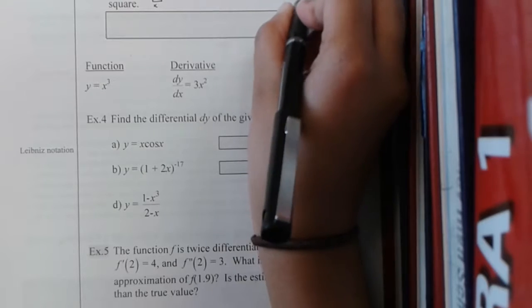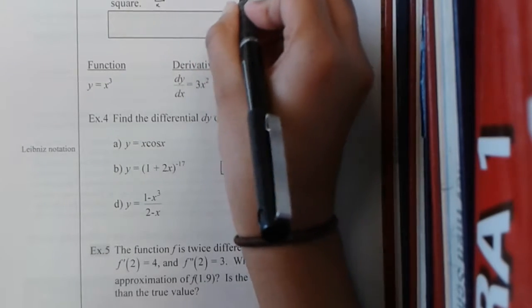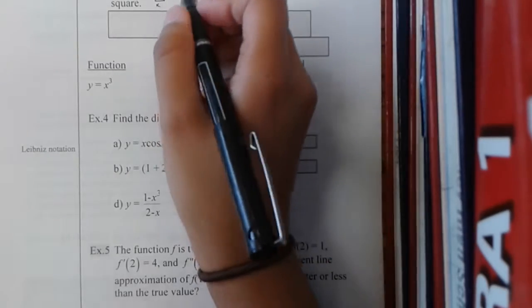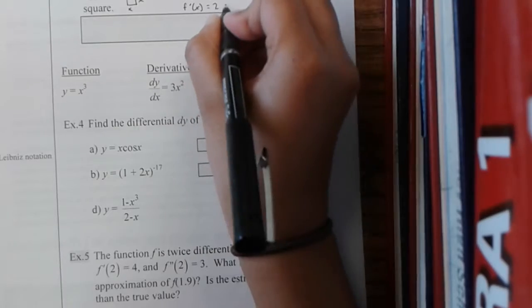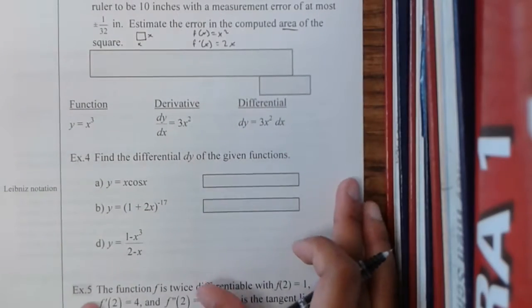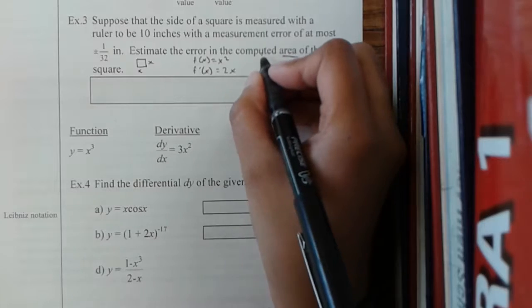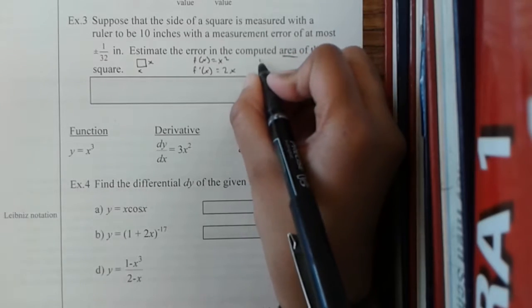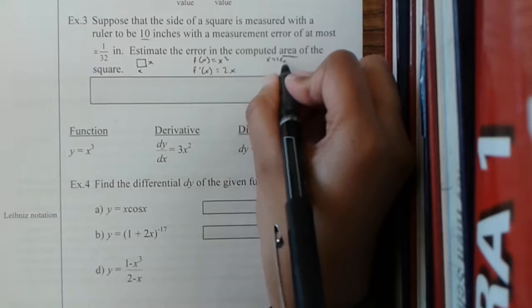You're looking for the area, so your area would be x squared because it's length times width. And if you find the derivative of that, you get 2x. Each side is 10 inches, so x equals 10 inches.